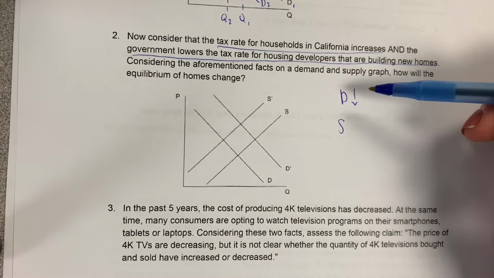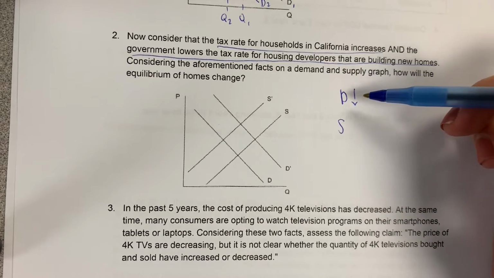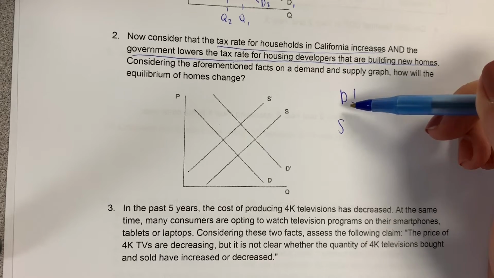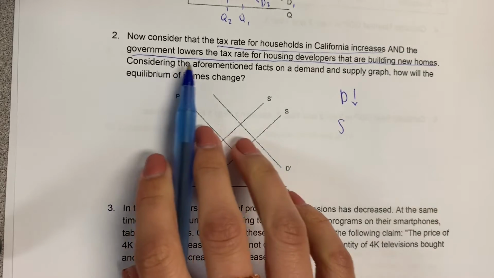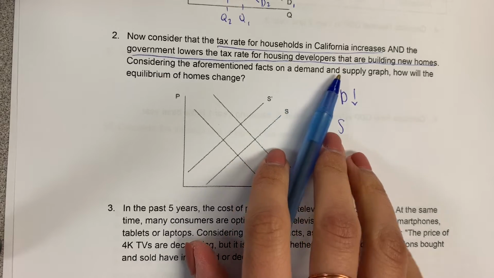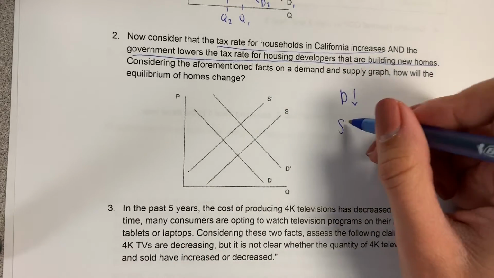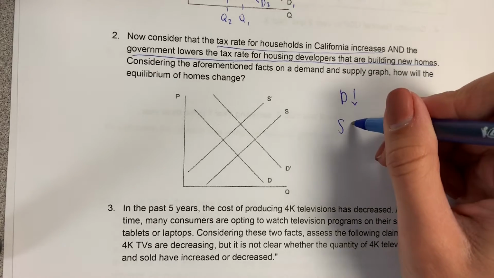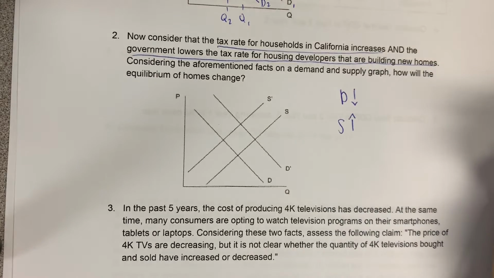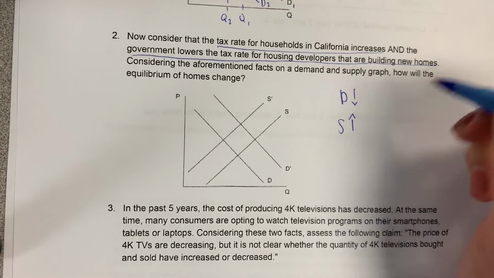That being, the consumers are being taxed more, so the consumers have less take-home income, therefore the demand is going to decrease. But at the same time, the government lowers the tax rate for housing developers that are building new homes. So this means if housing developers have a lower tax rate, in that case, they're going to want to build more homes, right? Because it's cheaper for them now. So the supply goes up.